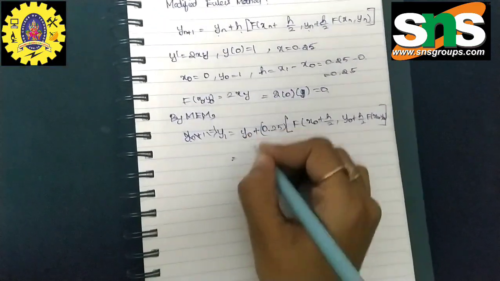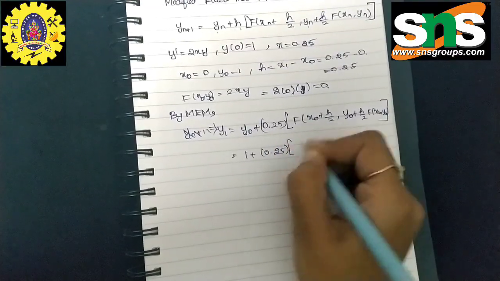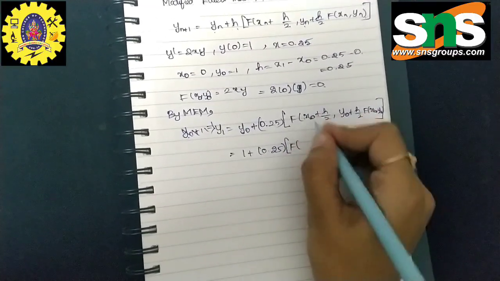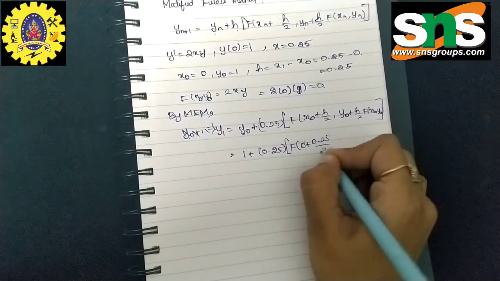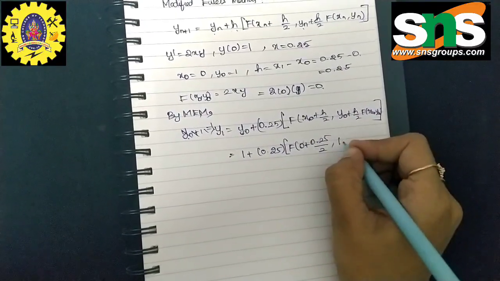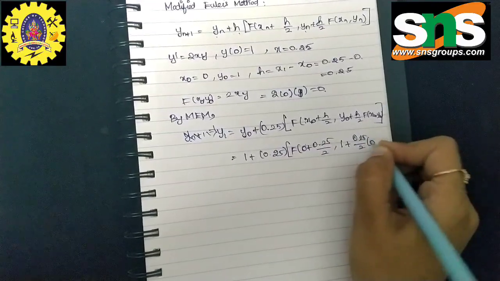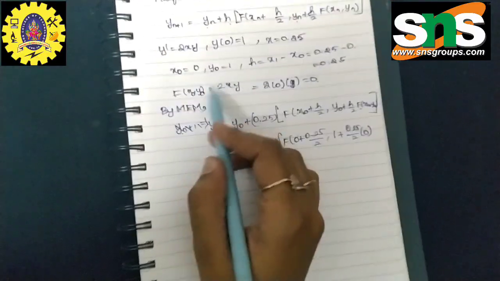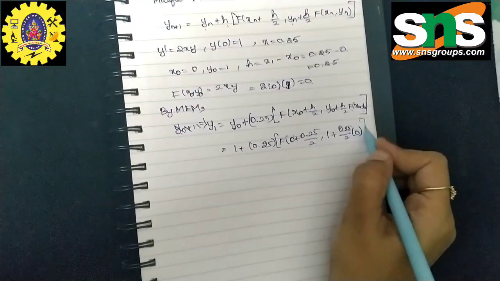Here our y0 value is 1 and h value is 0.25. The f of x0 comma y0 value is again 0. So we get f of 0.25 divided by 2, comma 1 plus 0.25 divided by 2 into 0, which is 0.